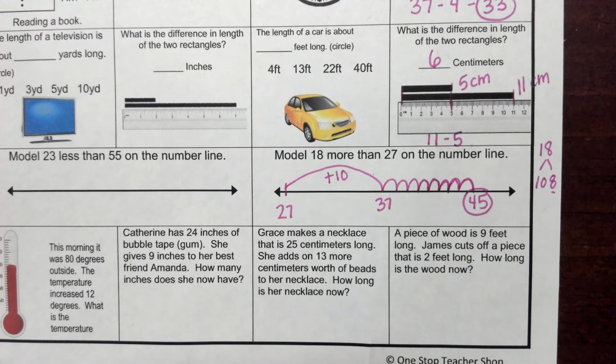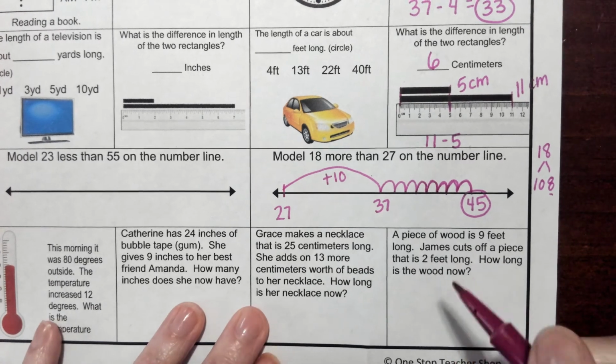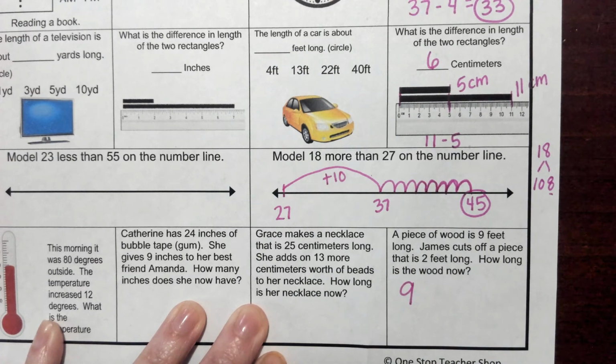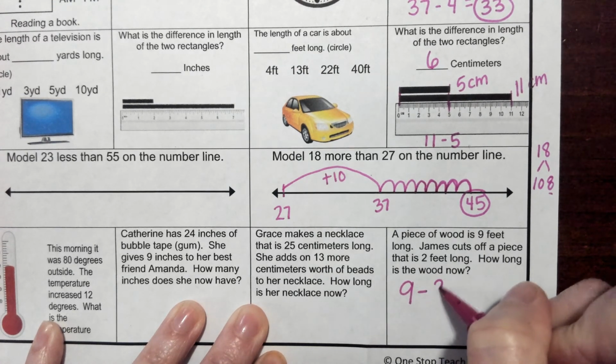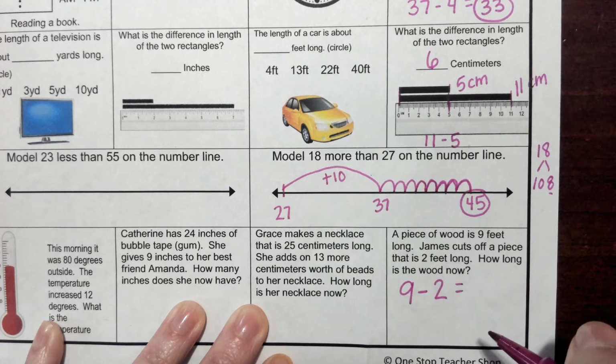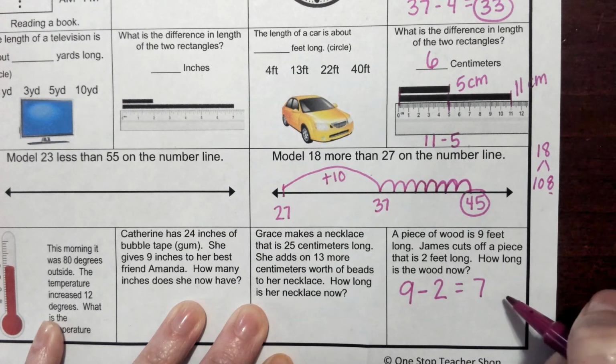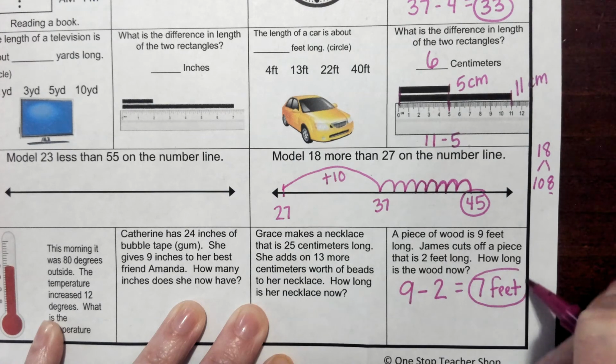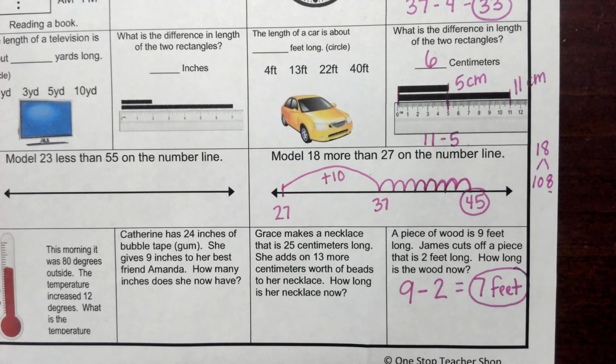All right, and finally, a piece of wood is 9 feet long. James cuts off a piece that is 2 feet long. How long is the wood now? So I know the piece of wood was originally 9 feet. We cut off or subtracted 2 feet, and that leaves me with the answer of 7. And because this is a story problem, I need to label. So my answer is 7 feet. Great job, second graders.